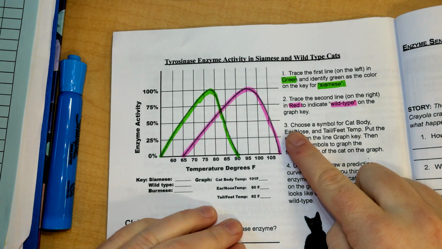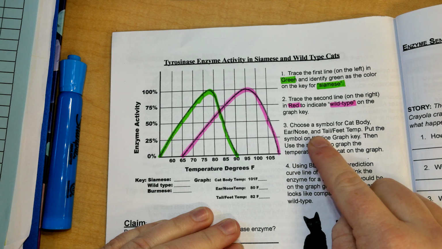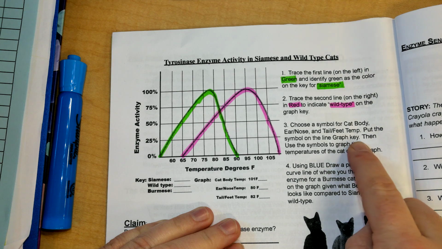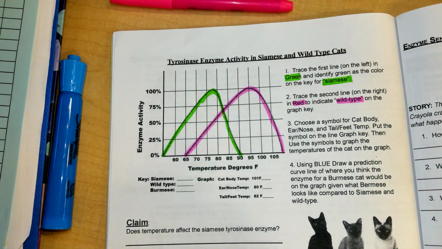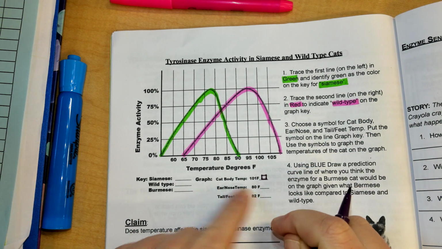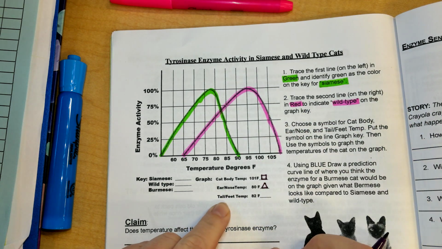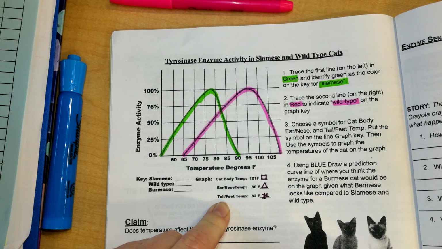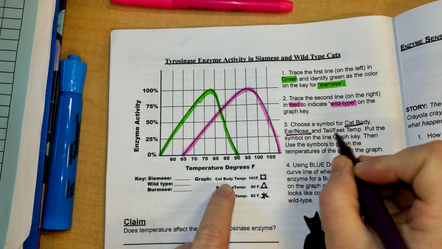Now this part might be a little confusing. It says choose a symbol for the cat body, ear, nose, and tail and feet temperature. Put the symbol on the line graph key. For cat body temperature, I'm going to choose a square for the body. For the ears and nose, since we usually draw those as triangles on cats, I'm going to draw a triangle. And for tail and feet, I'm just going to put an asterisk. So these are the symbols I'm choosing to represent cat body, ears, and tail temperature.